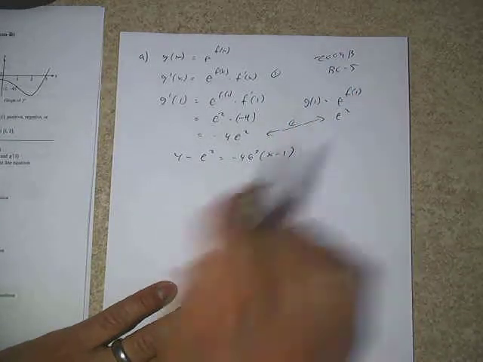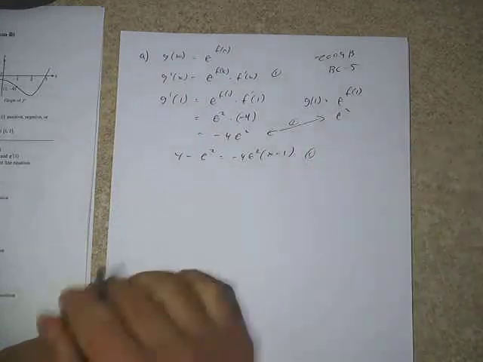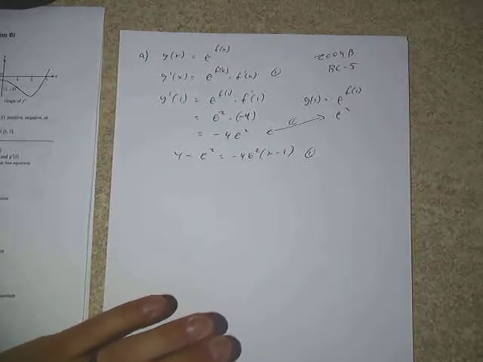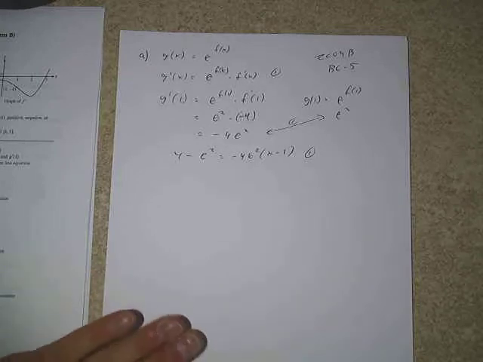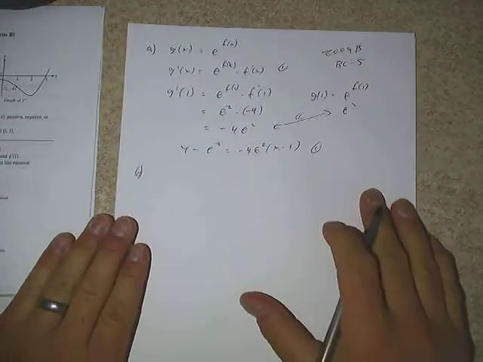1 point for finding the derivative. On the derivative of g, you get a point. Finding g of 1 and g prime at 1. So these two right here were worth a point together. You found the derivative by plugging in a 1. You found the y value by plugging in 1. And then 1 more point for writing the equation correctly.